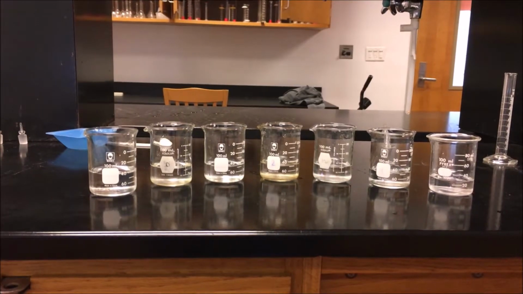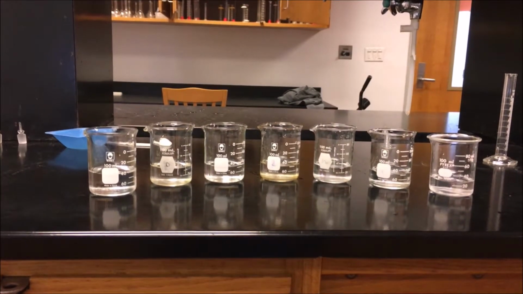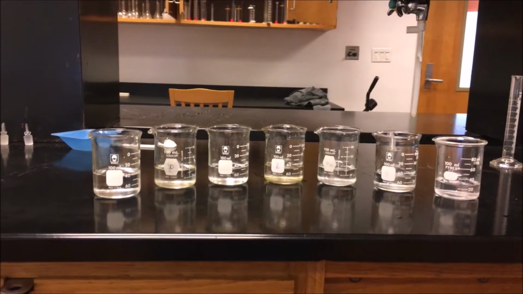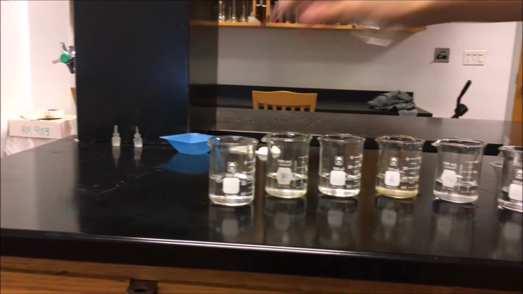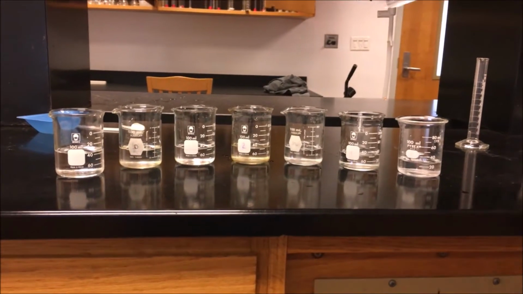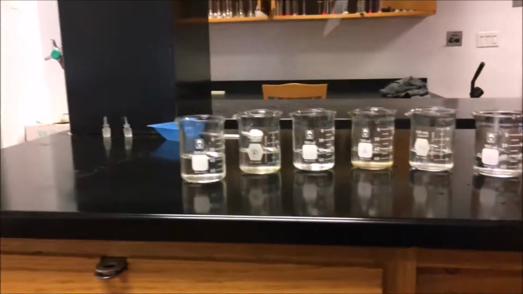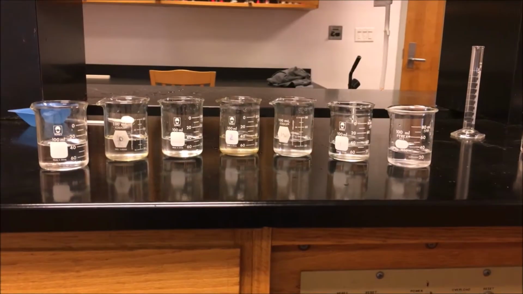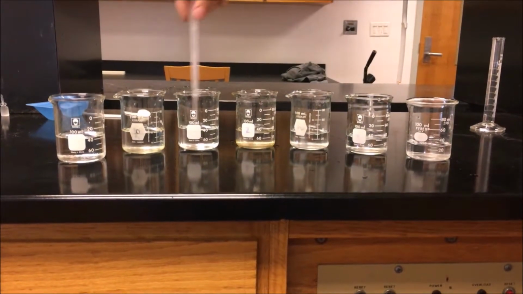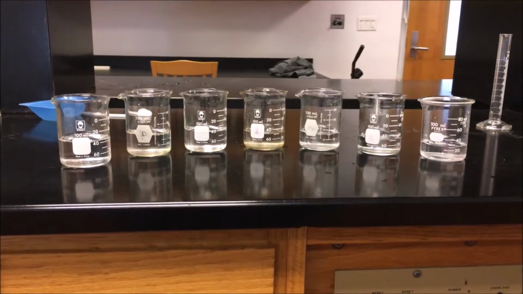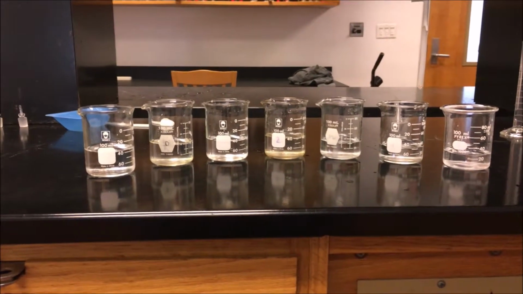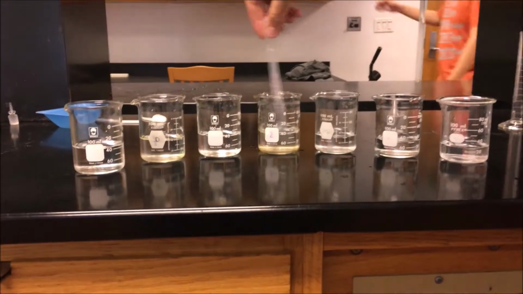Now, we have to add potassium iodide to figure out which beaker is the one closest to Ksp. Add 4 milliliters of KI to the first beaker, 6 milliliters of KI to the second beaker, 8 milliliters of KI to the third beaker. None of these form any precipitate. Add 10.5 milliliters to the fourth beaker, and you can tell it precipitates because it turns a little bit yellow.